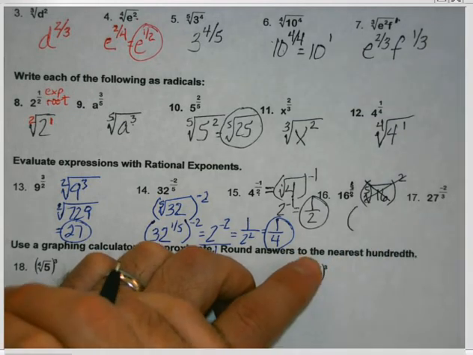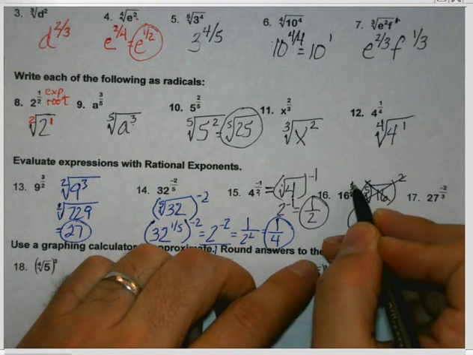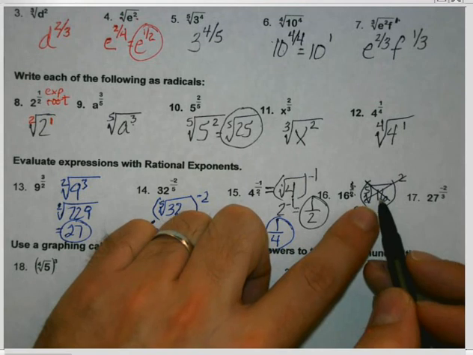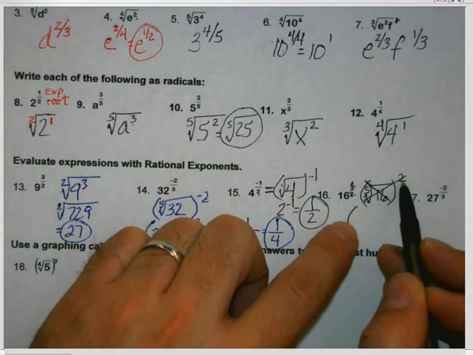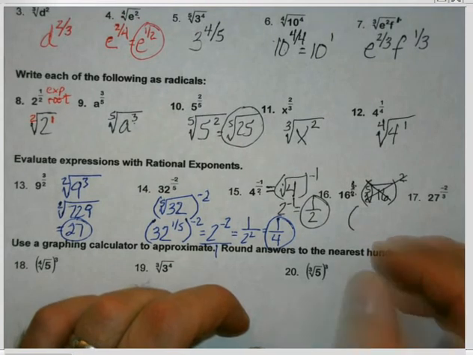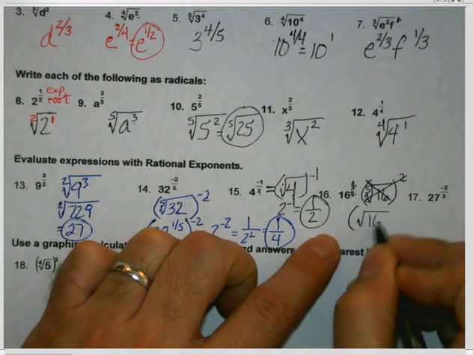Okay. When you're writing these, notice we've been saying it's always the exponent's the number on top, the root's the number on the bottom. What did I do originally here? I flipped them because I wanted to see if anybody was paying attention. So, let's do this the right way.